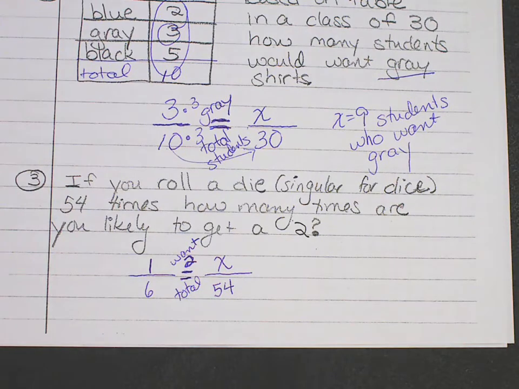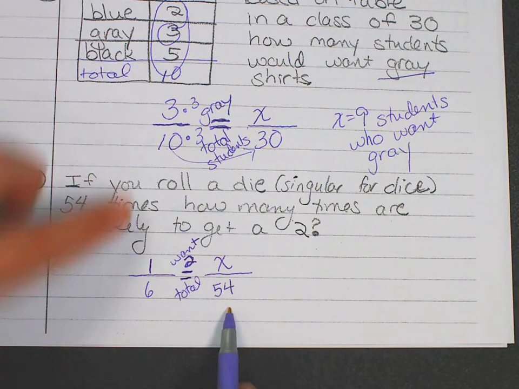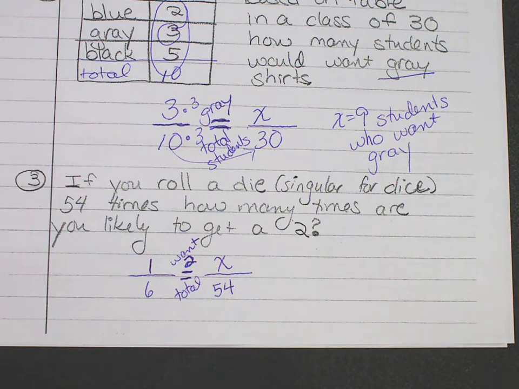Now, I'm sure you can do this answer exactly the same way we did the last one, but we're in 7th grade now, so I'm going to teach you another method. This other method is called cross multiplying. So I'm going to pause what I'm doing right now and refer back to the notes that you were supposed to have read. These notes talk about proportions.